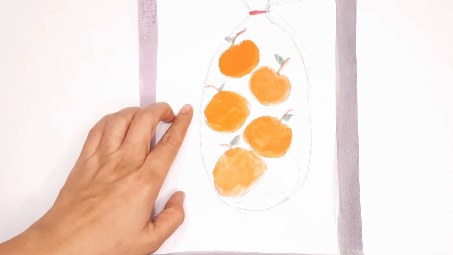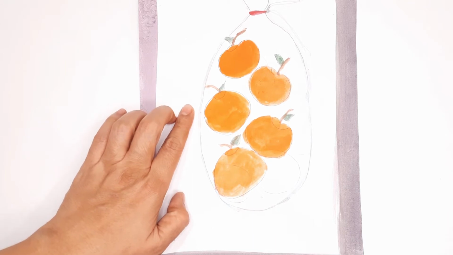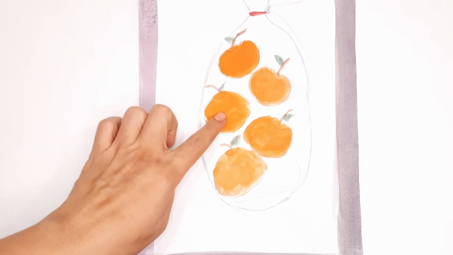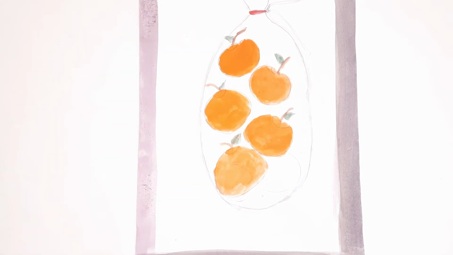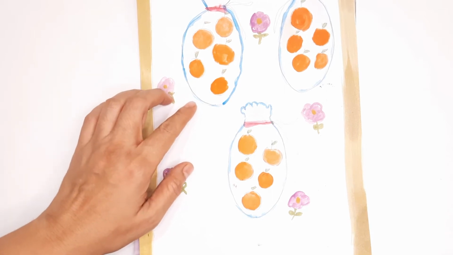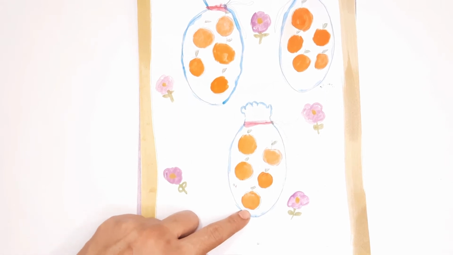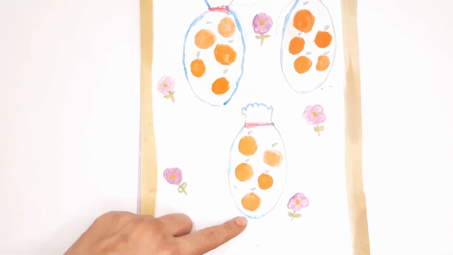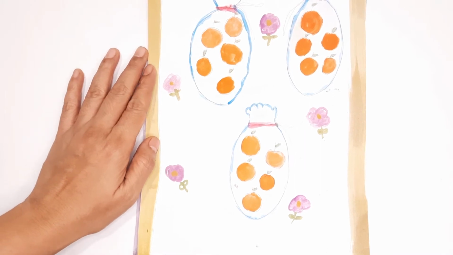A bag of 5 apples. Easy to count? Yes. 1, 2, 3, 4, 5. How about a bag of apples? And there are 3 bags. 1, 2, and 3. Can we count all the apples? Yes, but it will take some more time than we took to count the 1 bag.